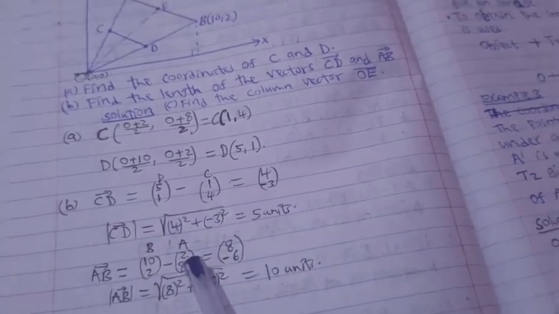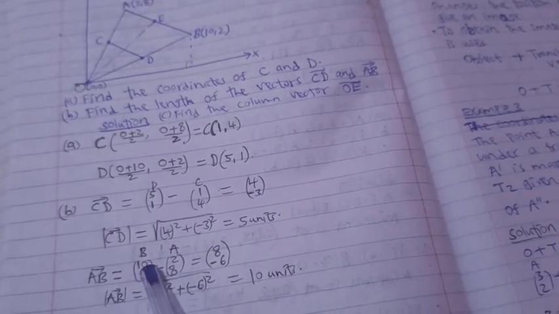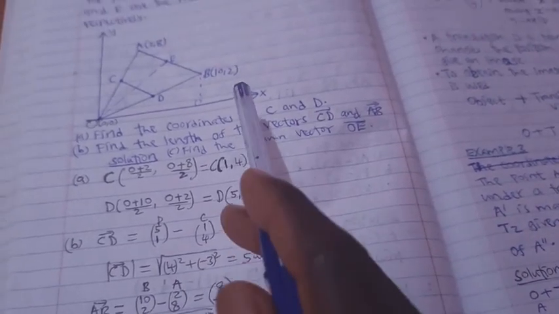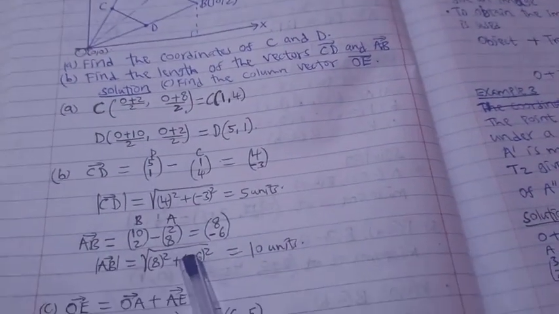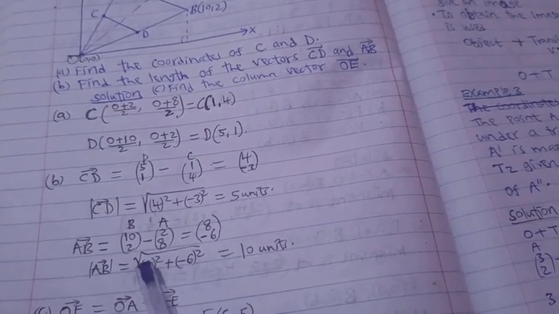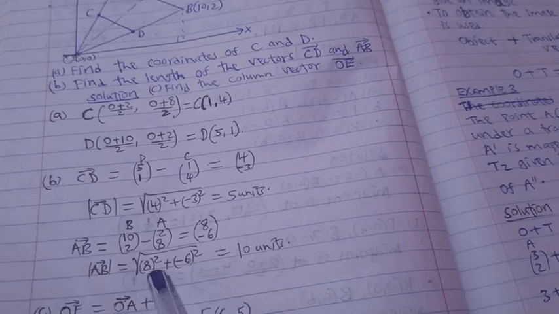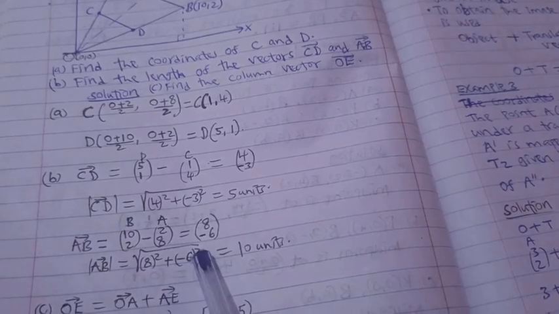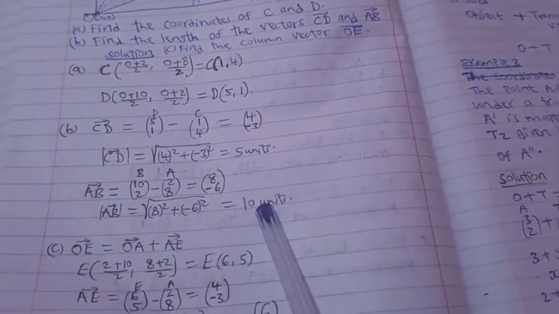For AB, we take the coordinates of B minus the coordinates of A. That's coordinates of B (10, 2) minus coordinates of A (2, 8), which gives us (8, negative 6). Now, its magnitude will be the square root of 8 squared plus negative 6 squared, which gives us 10 units.